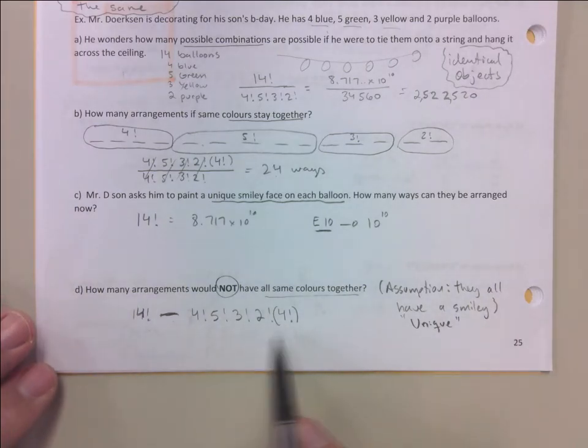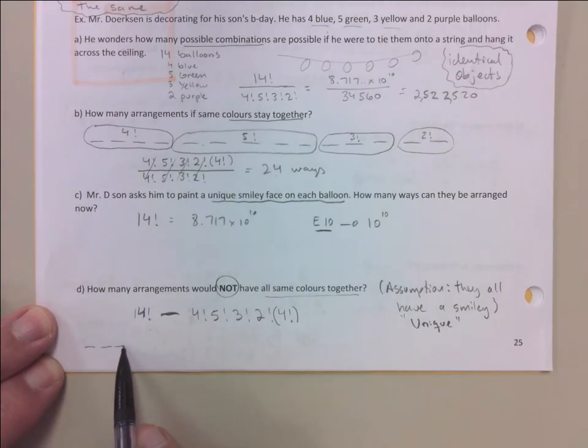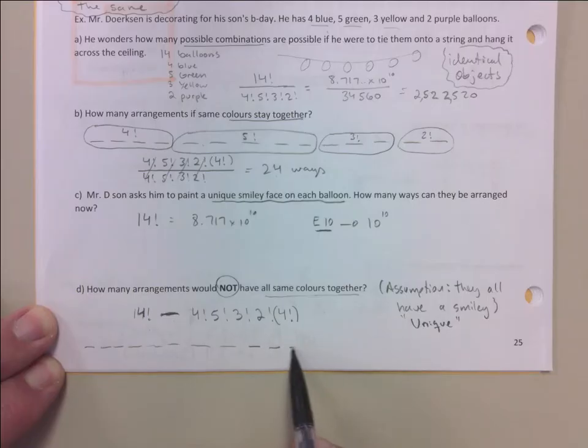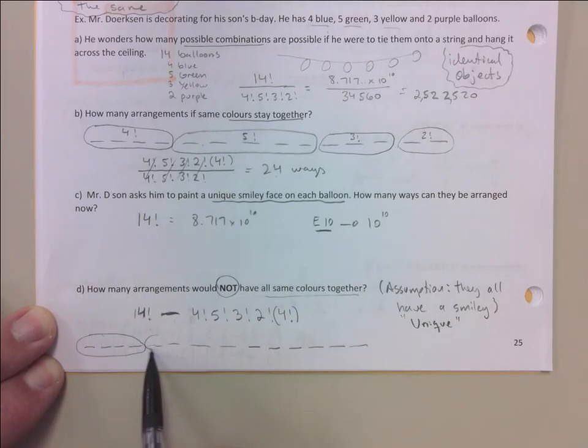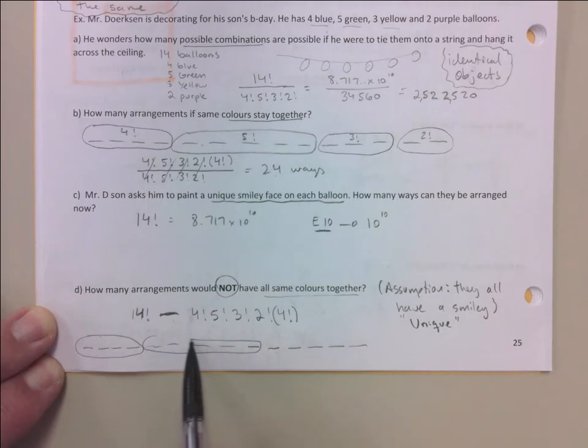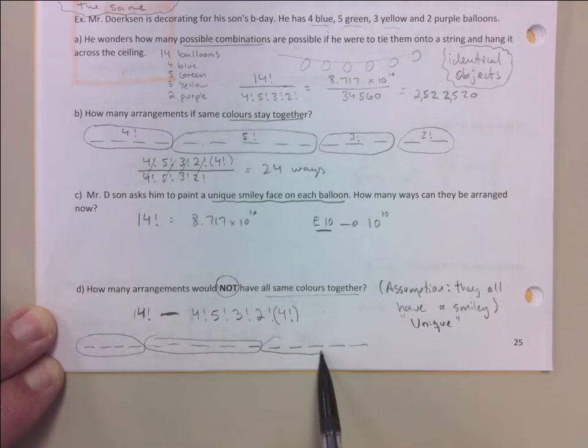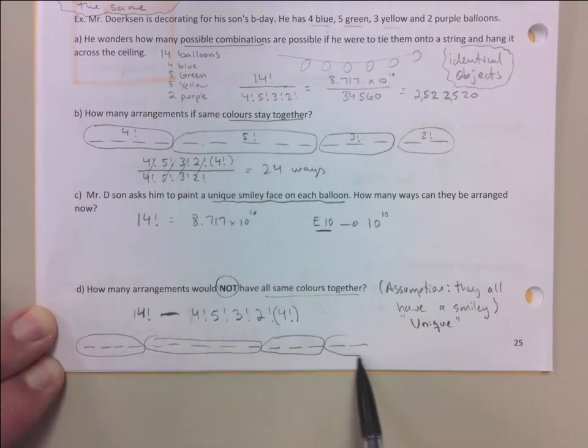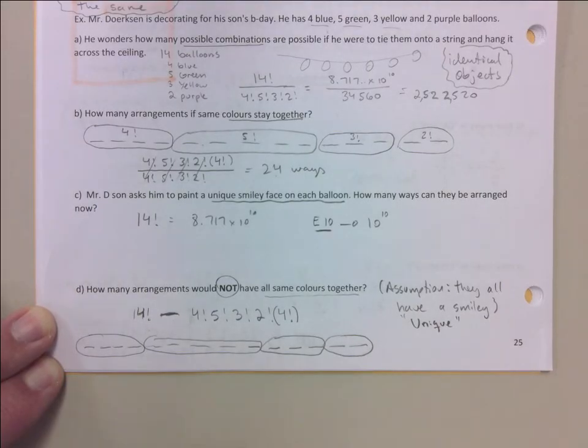I feel like some of you are scratching your head on where you got this number from. 1, 2, 3, 4, 5, 6, 7, 8, 9, 10, 11, 12, 13, 14, 14 of them, right? So I have my 4 blues, 5 greens, the 3 yellows, and the 2 purple balloons. Okay, that's where I got the first couple of numbers from.